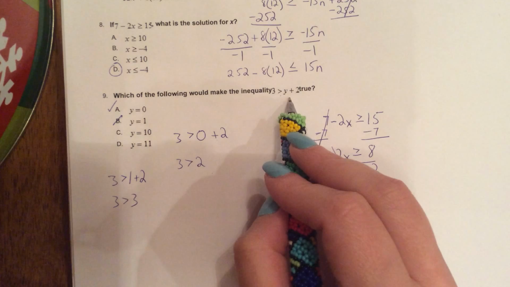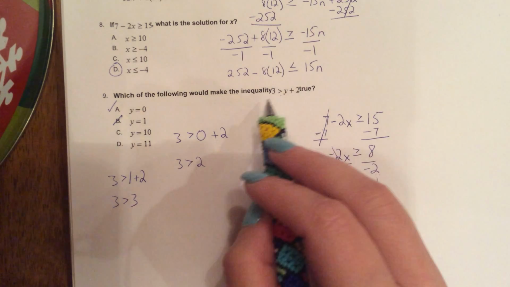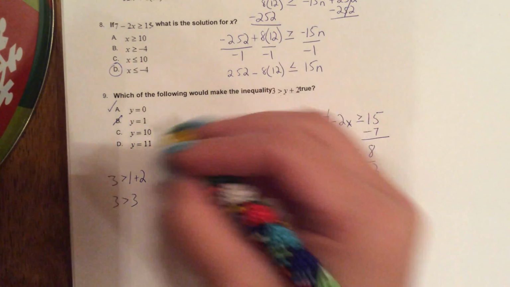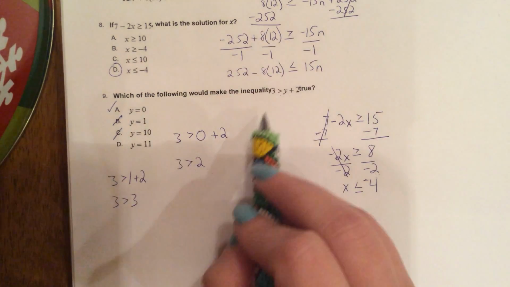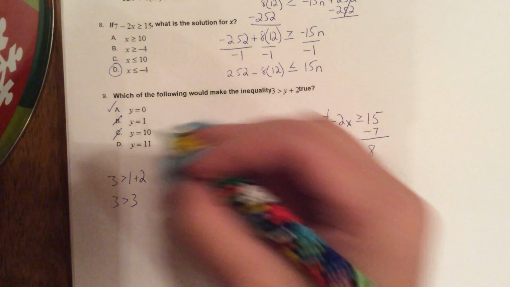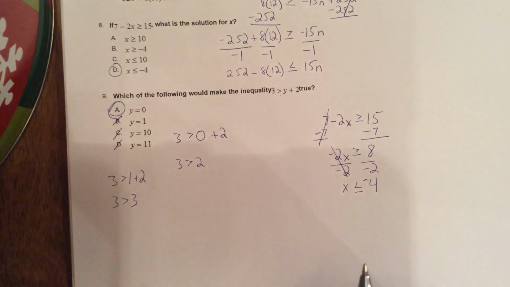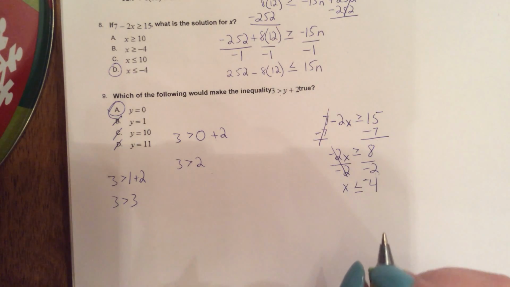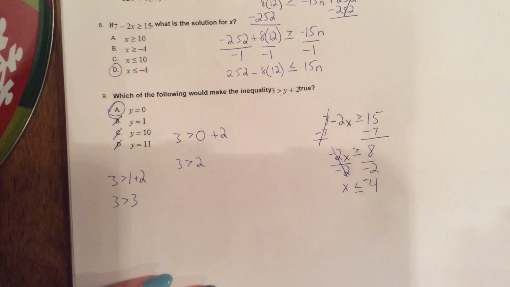You could plug in the 10. 10 plus 2 is 12. Is 3 greater than 12? No. You could plug in the 11. 11 plus 2 is 13. Is 3 greater than 13? No. So your answer has to be A. And remember, you can go back and review these as many as you want. This was the review for 7.EE.4.